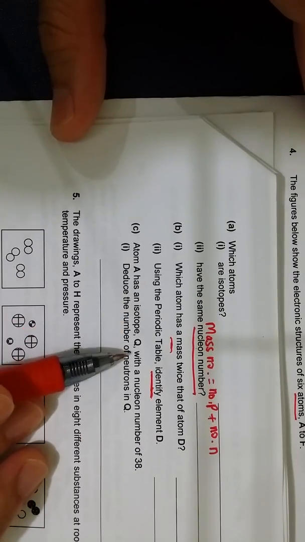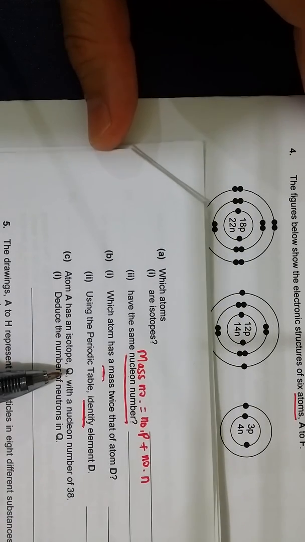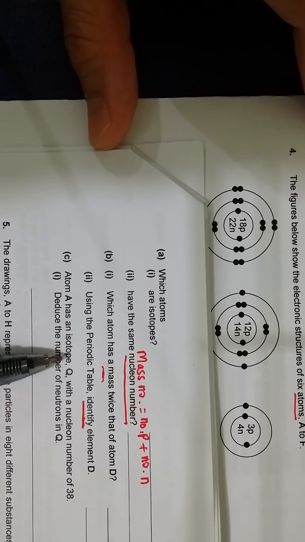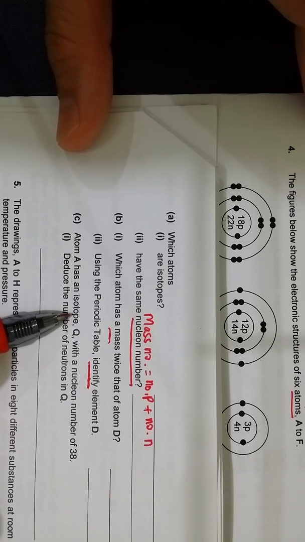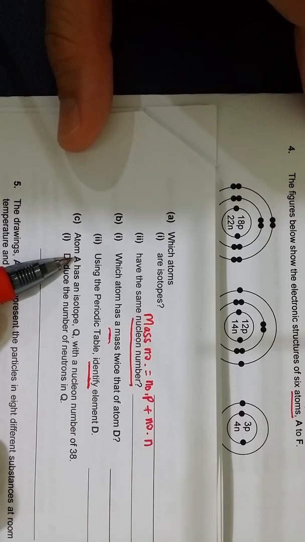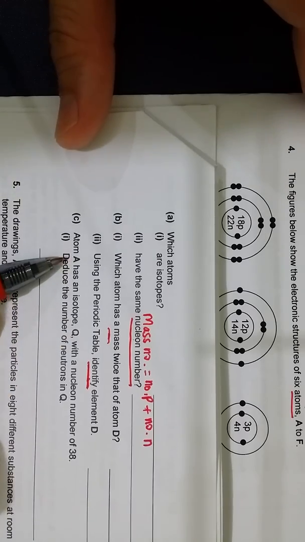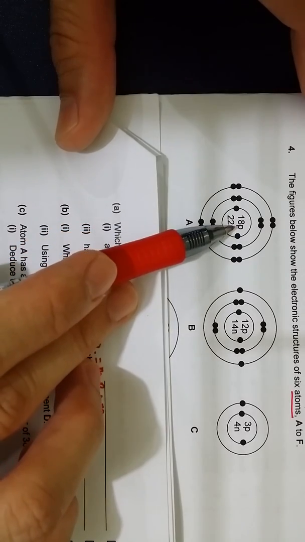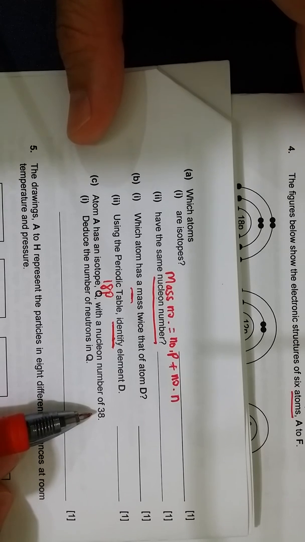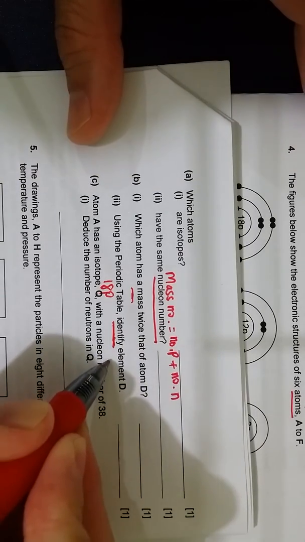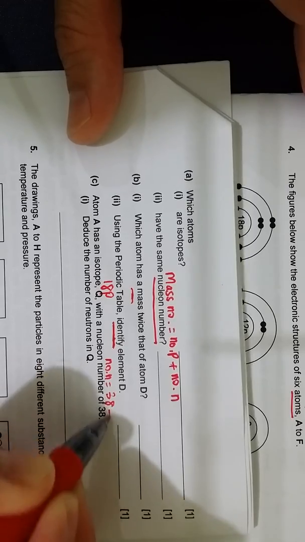Then atom A has an isotope Q with a nucleon number of 38. Again, nucleon number is the number of protons plus neutrons. When it says isotope, it must be atoms of the same element, meaning that Q and A are of the same element. Same element means same proton number, so Q and A have the same proton number. What is the proton number for A? 18. Meaning that Q would have 18 protons as well. Now, 18 protons, nucleon number is 38. Nucleon number is protons plus neutrons, so the number of neutrons would be 38 minus 18, which is 20. So the number of neutrons in Q is 20.